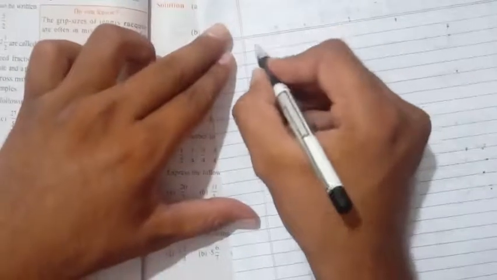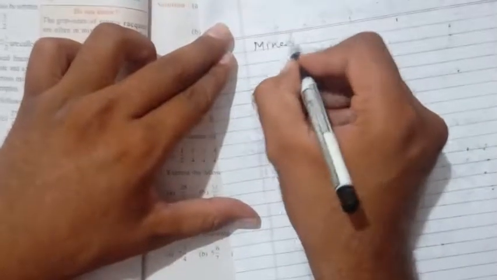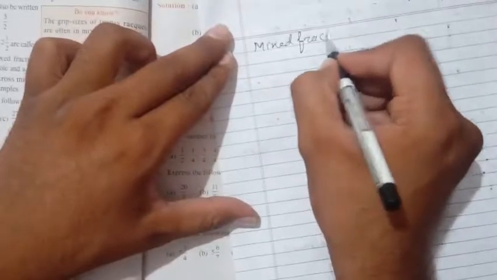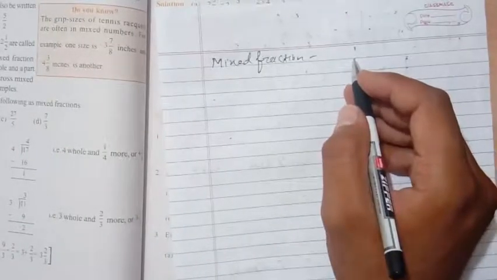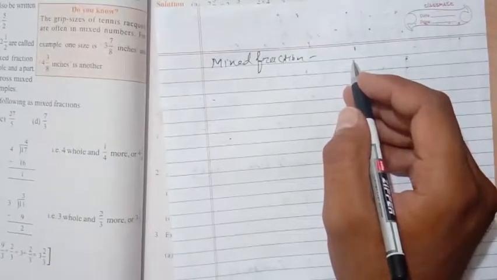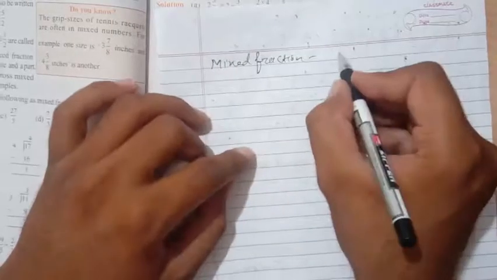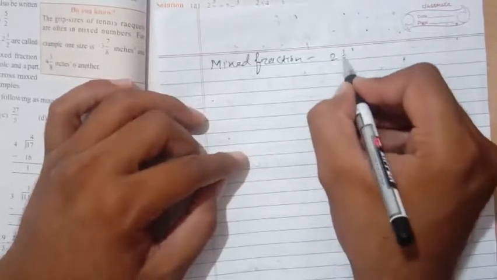Now our next topic is mixed fraction. What do you mean by mixed fraction? A mixed fraction means a combination of a whole and a part. Suppose you write 2 1 by 2.